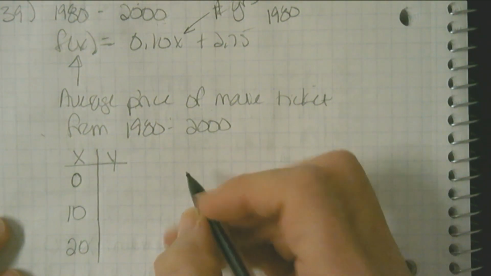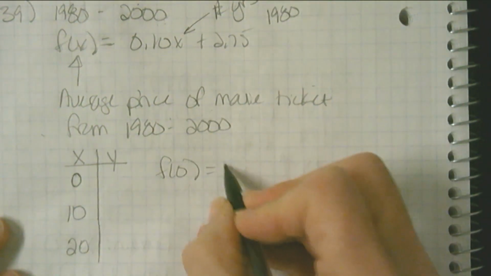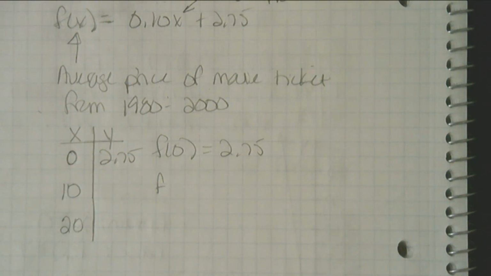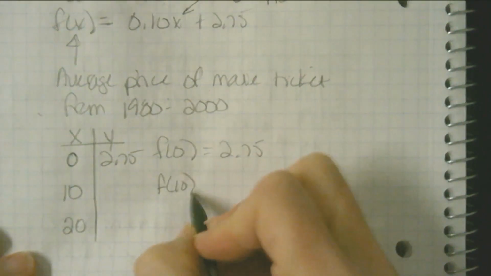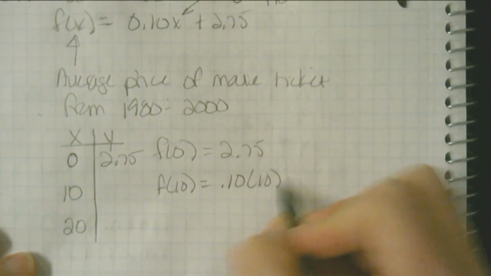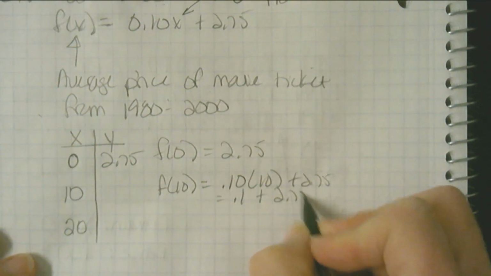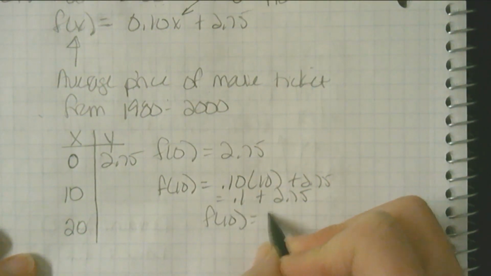All right, so if I put those in, f of 0 is going to equal $2.75. And you may have different values in. I'm not saying these are the values you have to put in necessarily. All right, but because they give us a start year and an end year, I at least have to use those 2 years because it gives me my start cost of tickets and my end cost of tickets, and then one in between. So f of 10 is equal to 0.10 times 10 plus 2.75. So this is going to be 1 plus 2.75, so f of 10 is going to be 3.75.